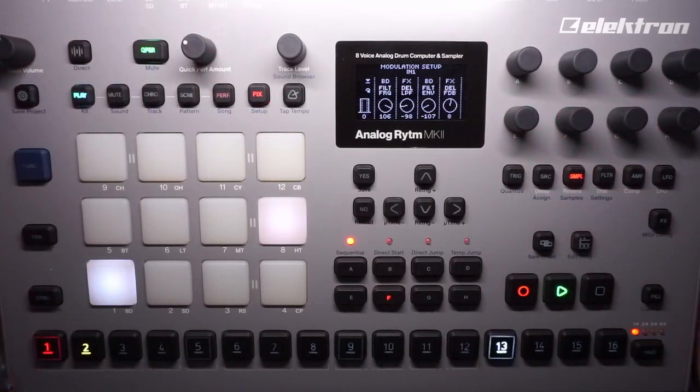I mean, you're going to get that quick manipulation in your standard LFOs. So I think this is really powerful.